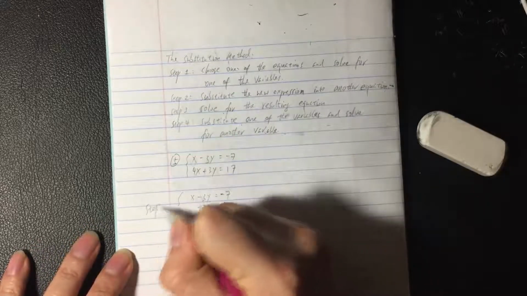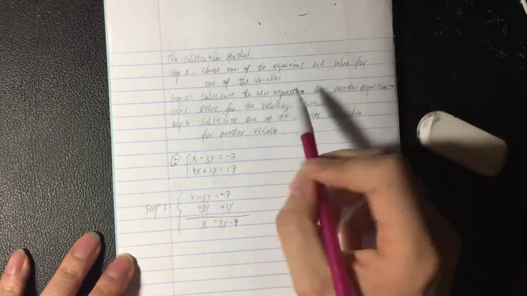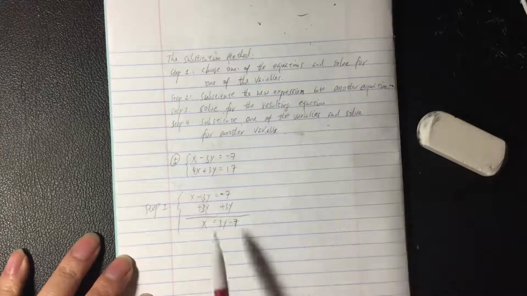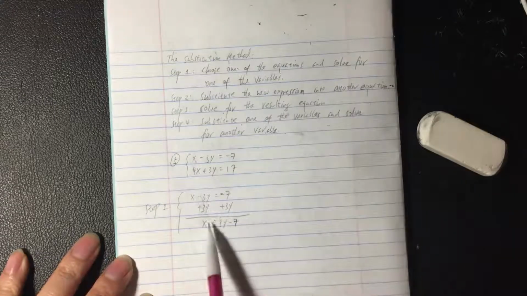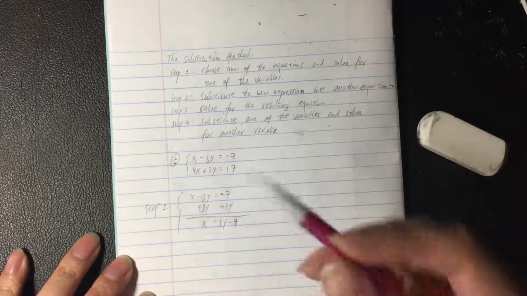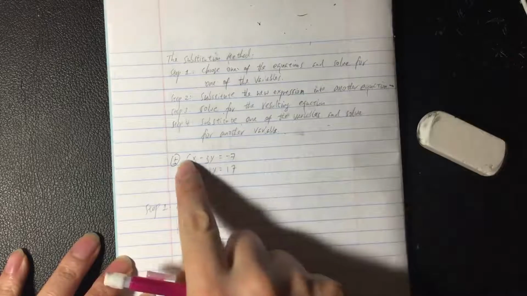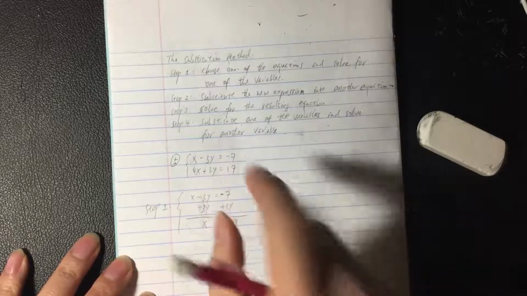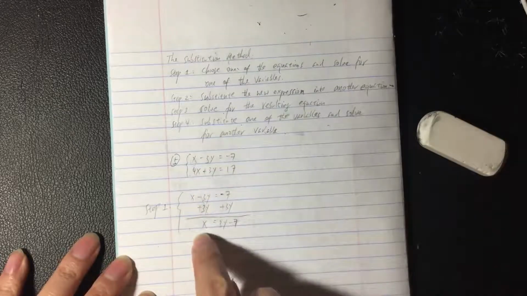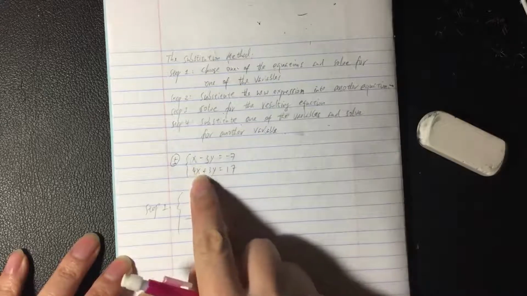Step 2. Substitute the new expression into another equation. x equal to 3y minus 7 is called the new expression. We solved x from the first equation. When you substitute, you must substitute x into the other one. So I substitute x into the second equation.